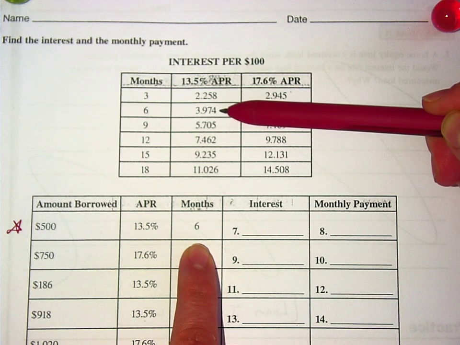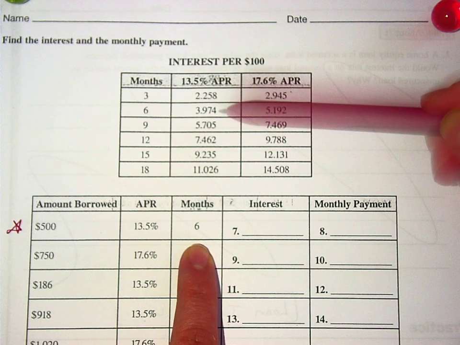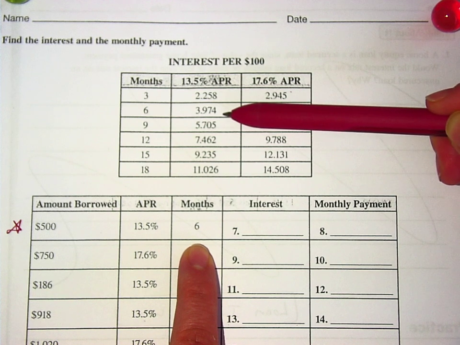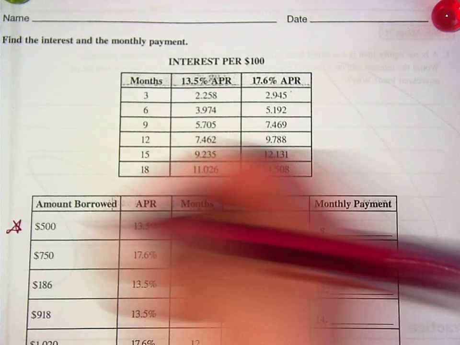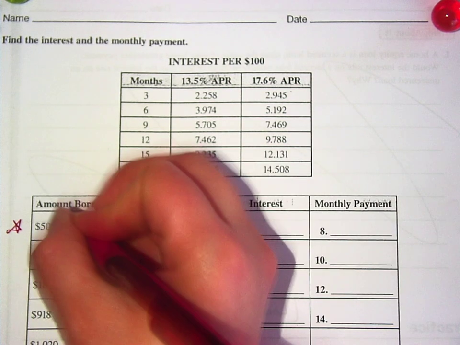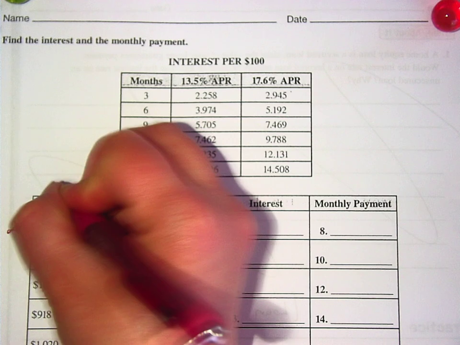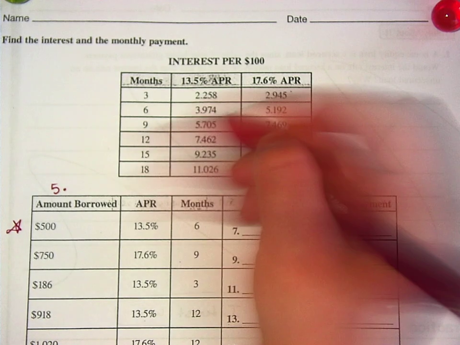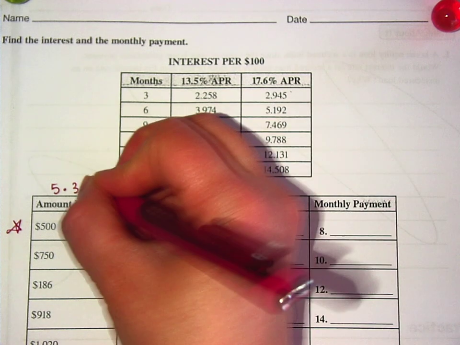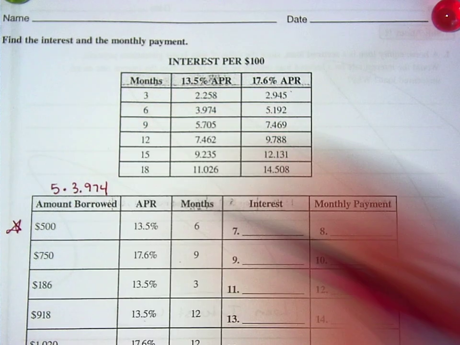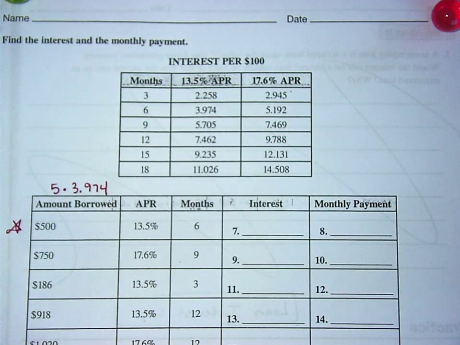So what you're going to do is multiply this times 5, because there are 5 hundreds here. So I'm going to take 5 times 3.974. Do that on your calculator, please.